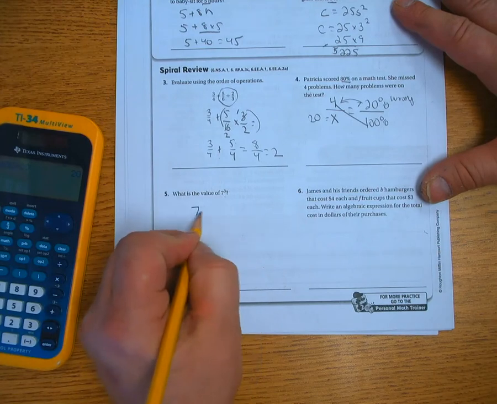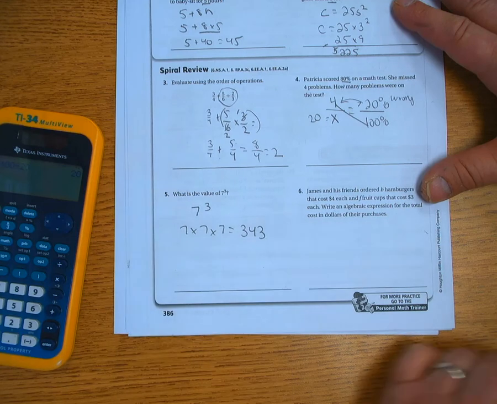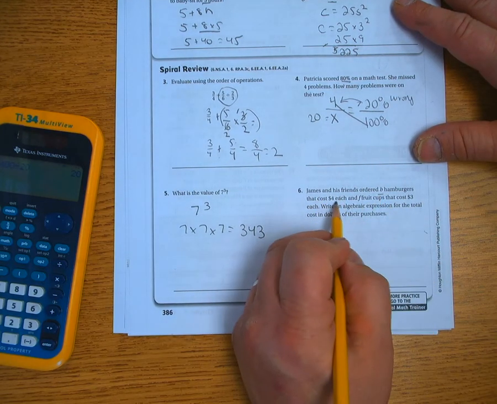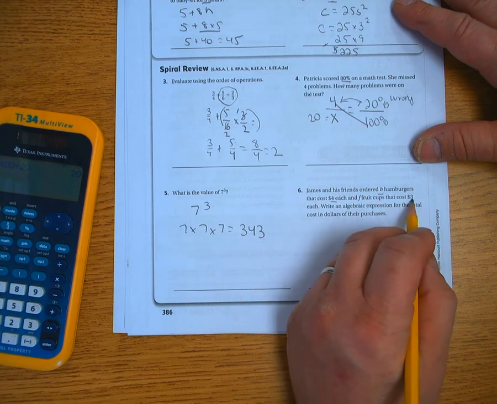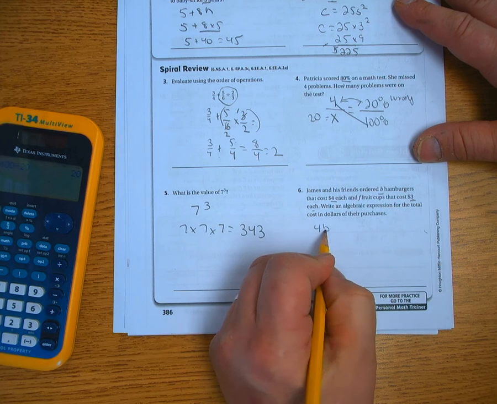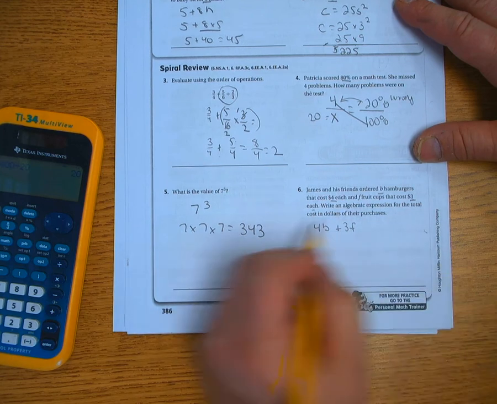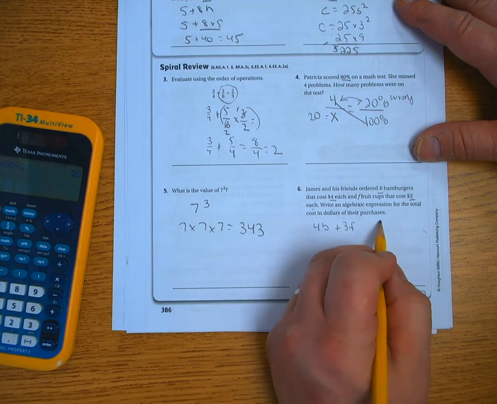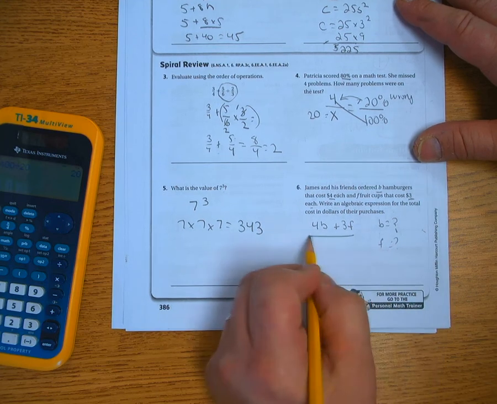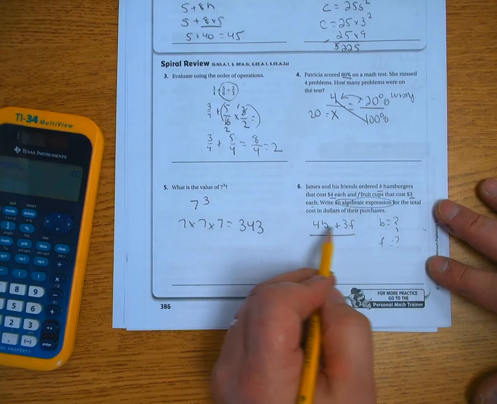What's the value of 7 to the third? 7 times 7 times 7, 343. James and his friends ordered B hamburgers that cost $4 each and fruit cups that cost $3 each. So $4 for the burgers plus $3 for the fruit. I don't know the final cost. We don't know what value of B is or what F is. This is the algebraic expression: 4B plus 3F.